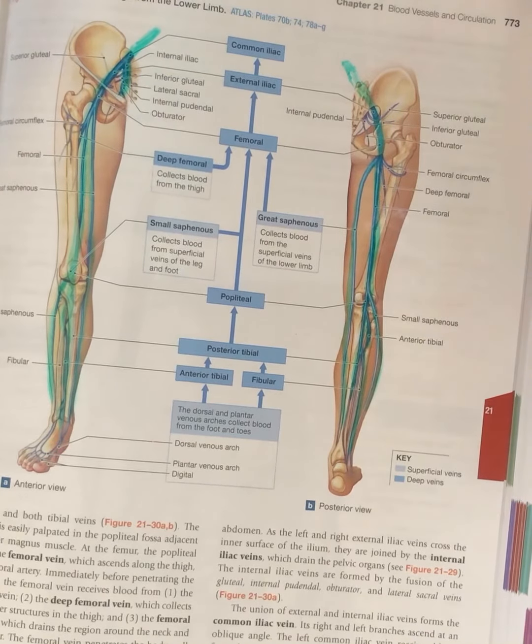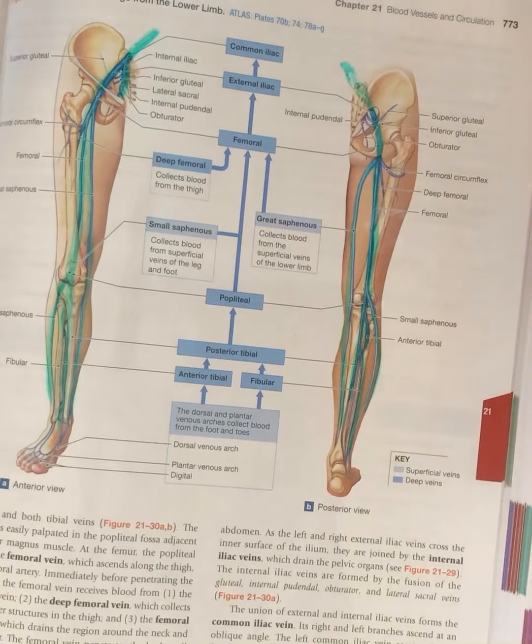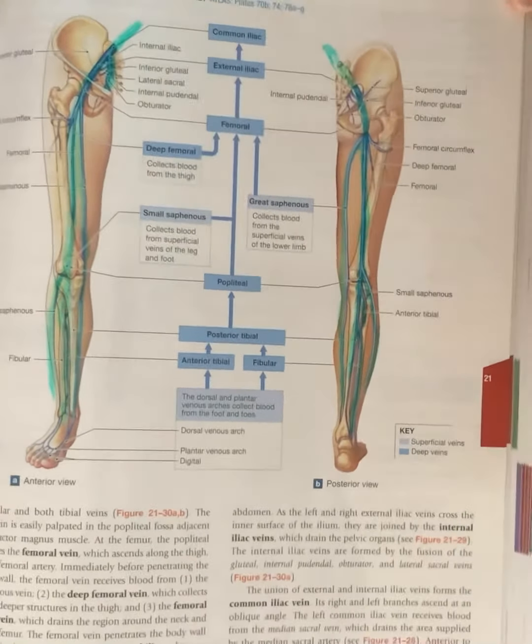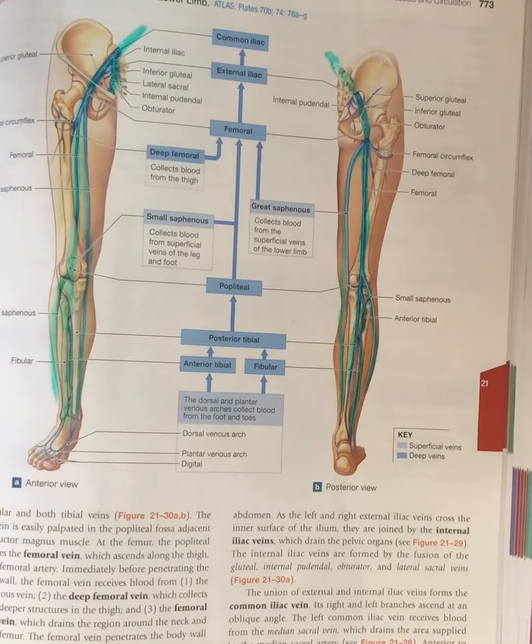So that's it, not too many there on the leg to wrap it up. Okie dokie. So that is your blood vessel list. We've covered it all. Bye.